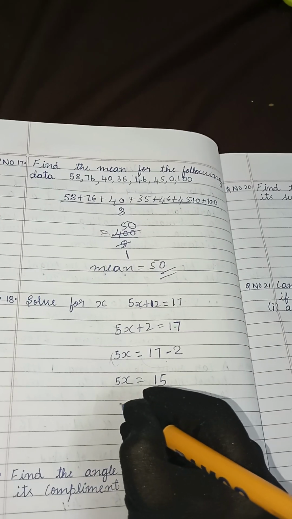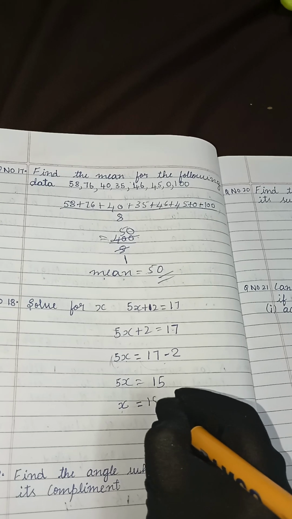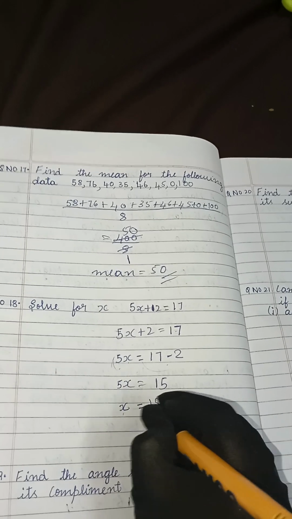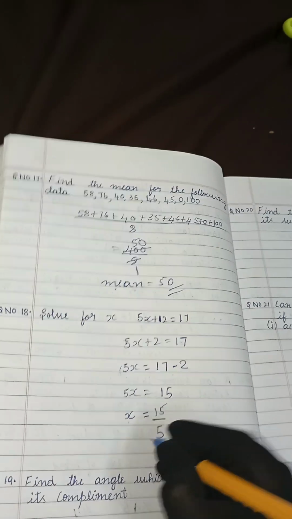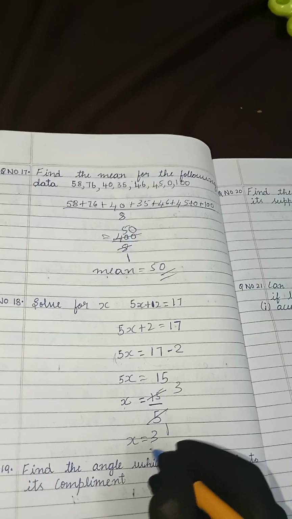Now let us take the variable down, x. X is the variable. Take that x down. Copy this 15 as it is. We will shift this 5 to the denominator. Now we'll cancel. 5 ones are 5, 5 threes are 15. So we got the value of x. X is equal to 3 is our final answer.